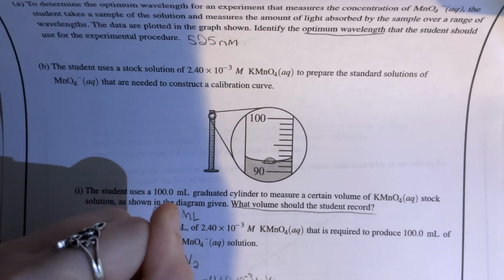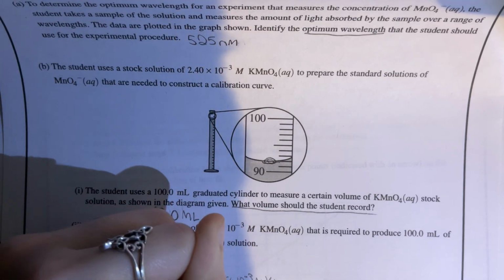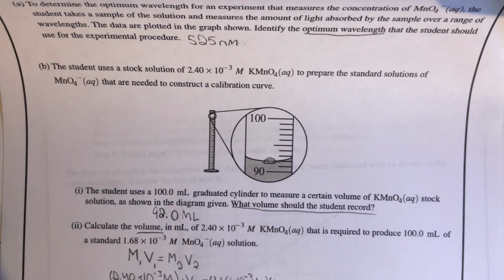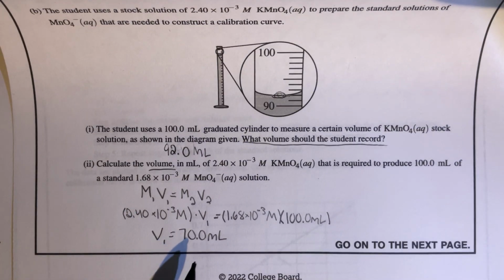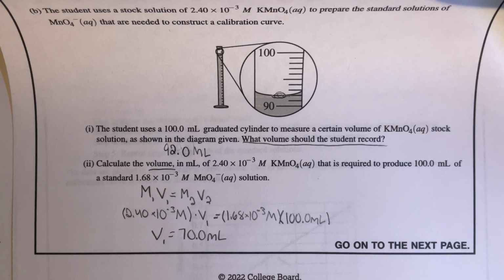So V1 would equal 70.0 milliliters. Make sure to have the correct amount of sig figs. Sig figs matter, though normally it's implied if it's a sig fig question.